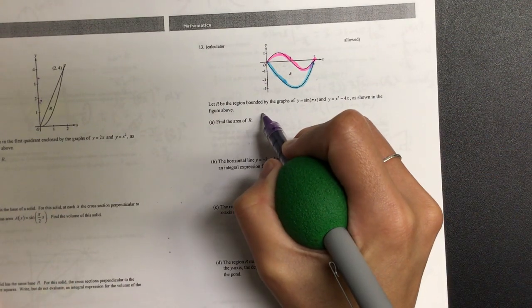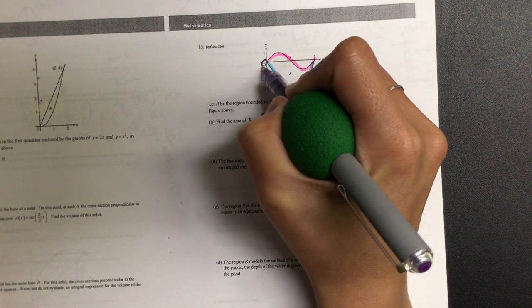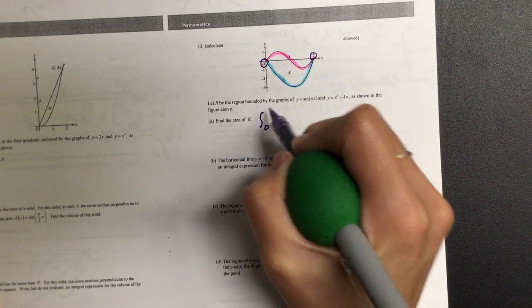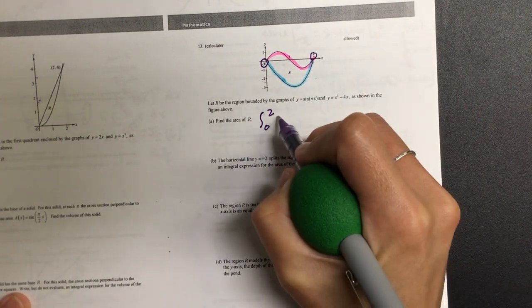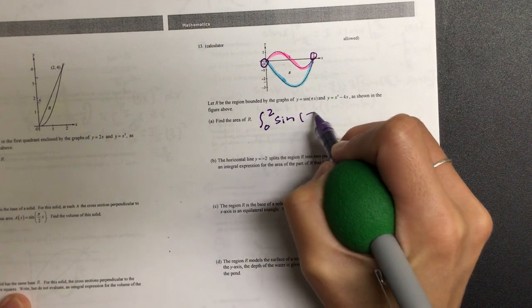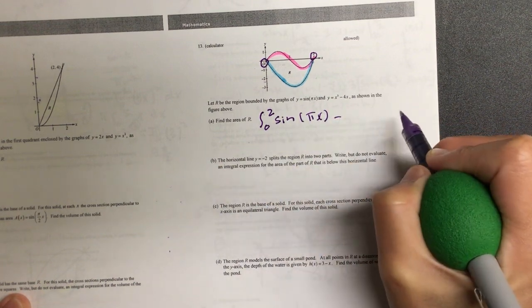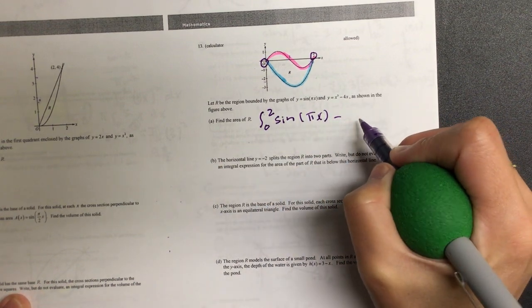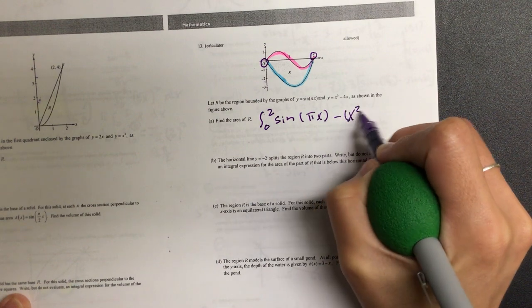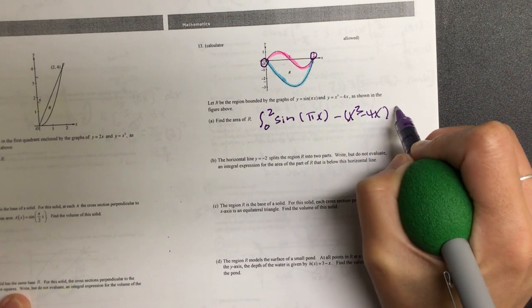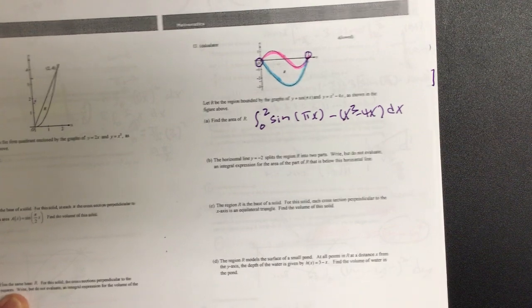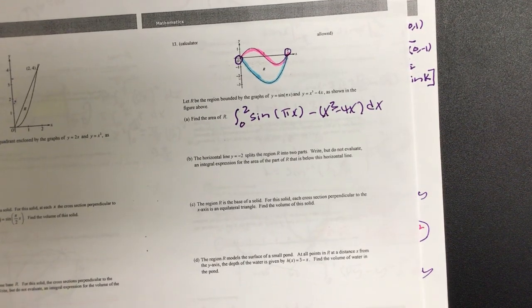So we're gonna integrate from 0 to 2. My top is our sine function, sine of pi x, minus the bottom, that's the cube? Yep. x cubed minus 4x dx. It says calculator allowed, so someone type that in for me.